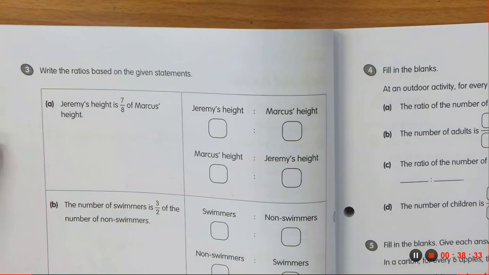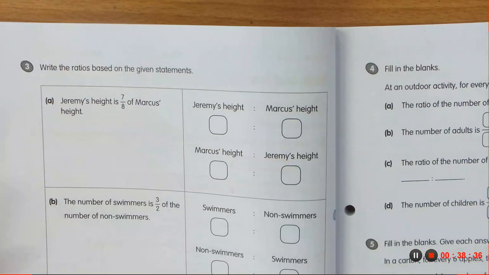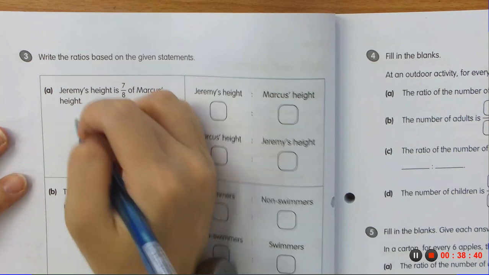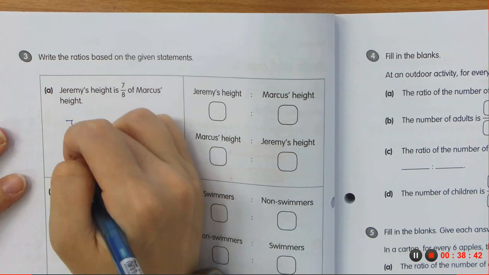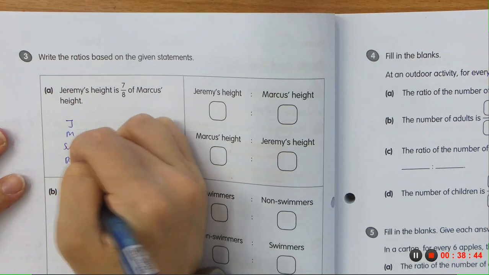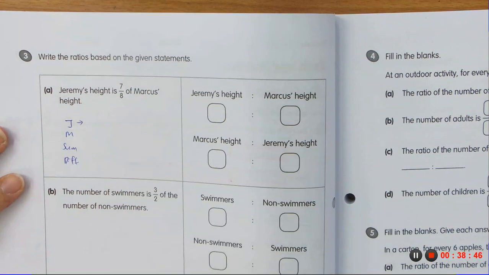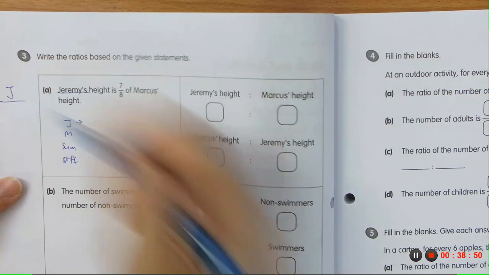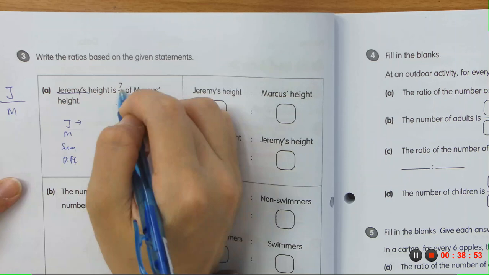Now we go from fraction to ratio. Okay, I give you a bit of help. Jeremy to Marcus to sum to difference. Okay, so Jeremy is numerator, Marcus is denominator.